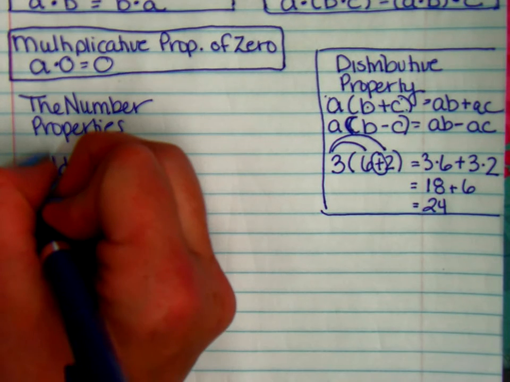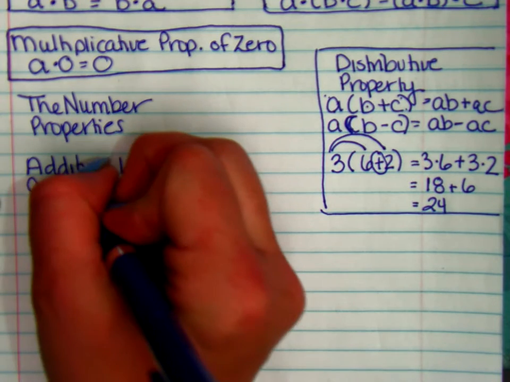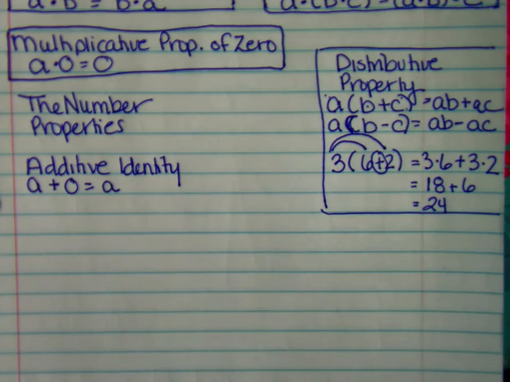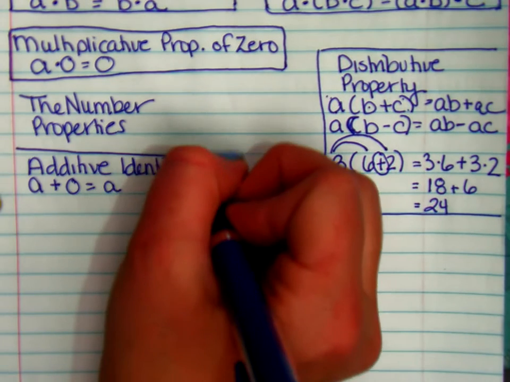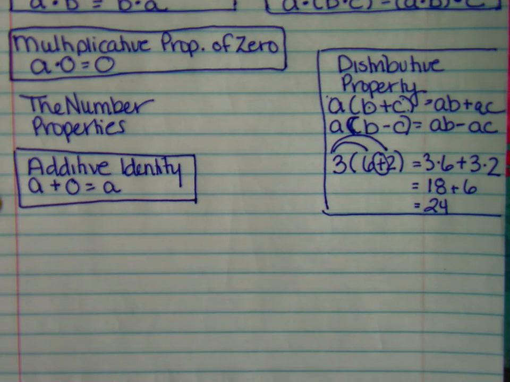But it basically means that any number plus 0 equals that number. So the multiplicative property of 0 is any number times 0 equals 0, but the additive identity property is any number plus 0 equals itself, which seems common sense, but there is a property associated with that.